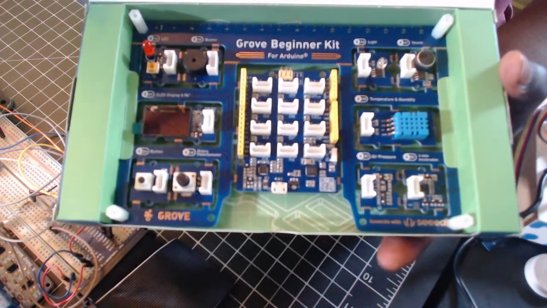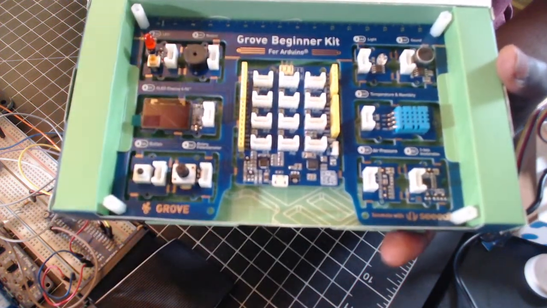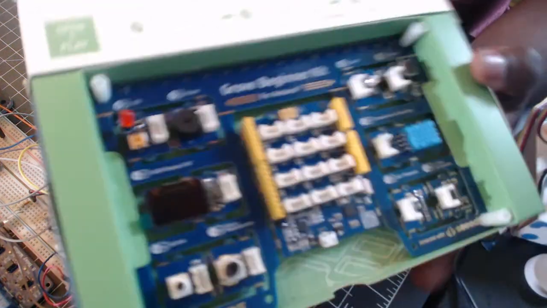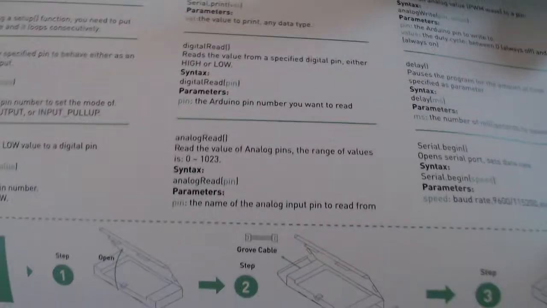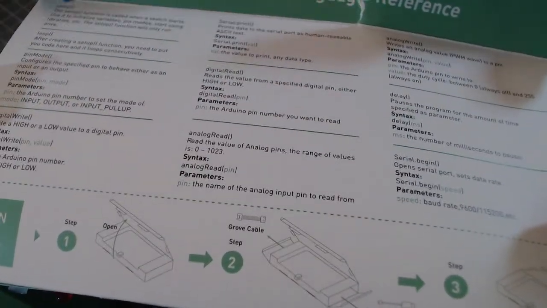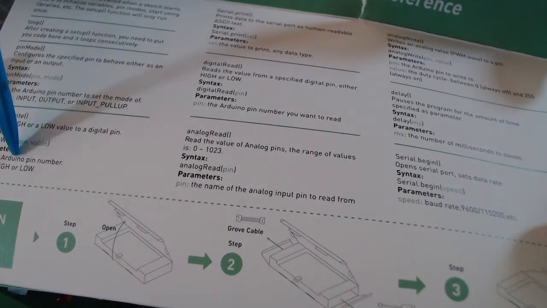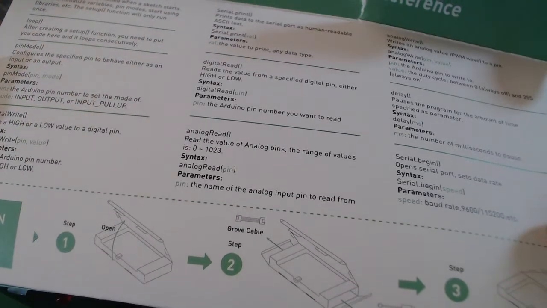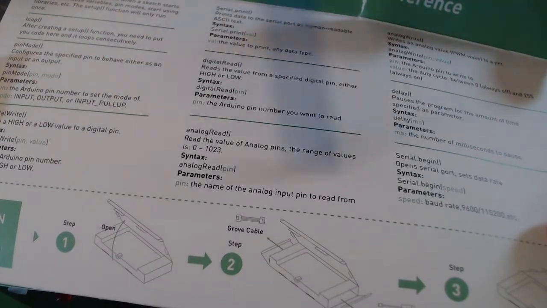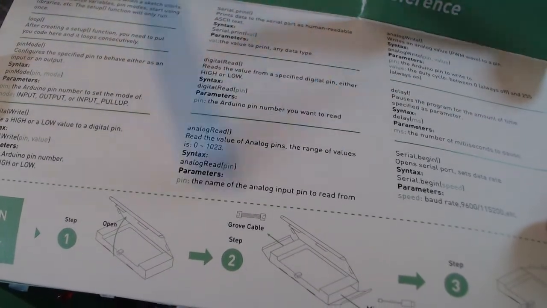There's something cool about the way they package this. Down here on the cover, they've provided some very useful information on how to read analog and how to read digital. They have also very nicely packaged it.